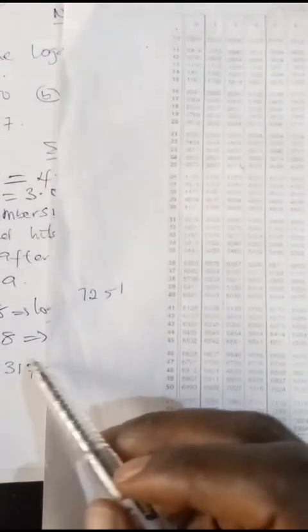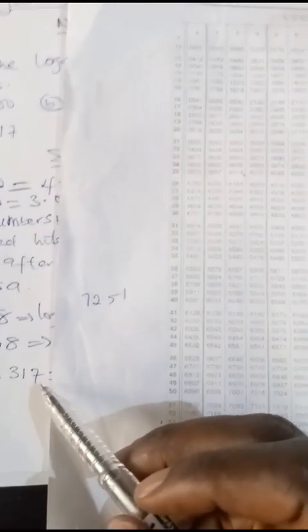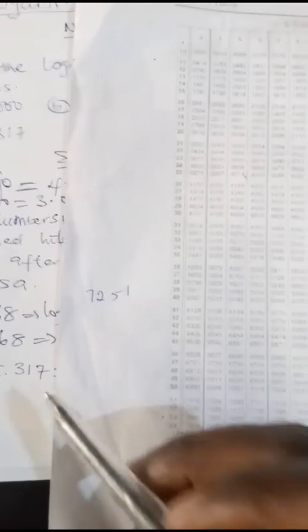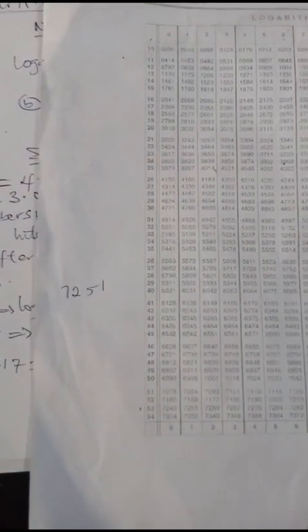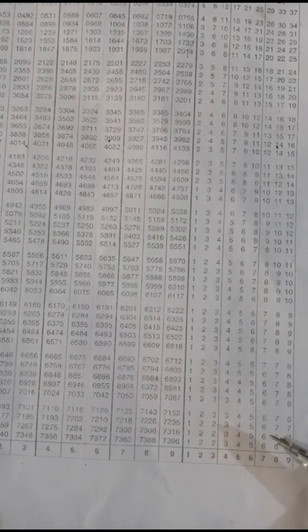Then you now proceed. We still have 7. So with this 7 we proceed to the difference side to check for difference 7. Let's go. So look at the difference. Then you look for 7. Then you look down to 53.